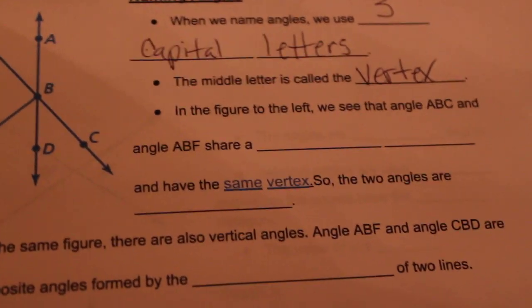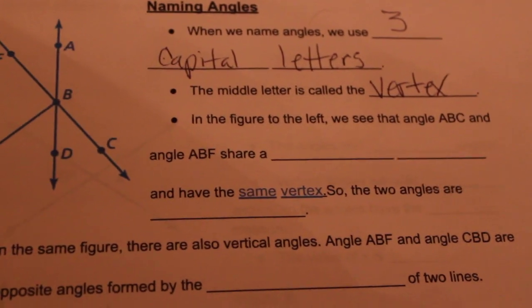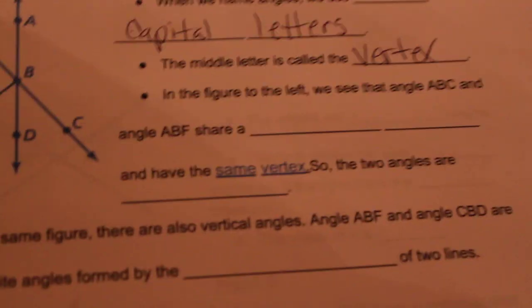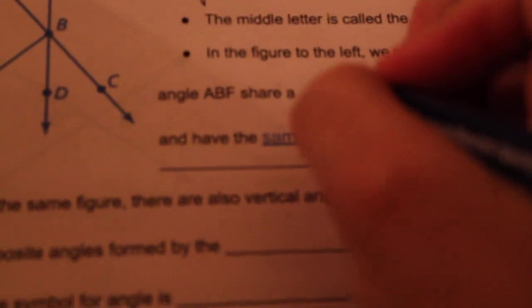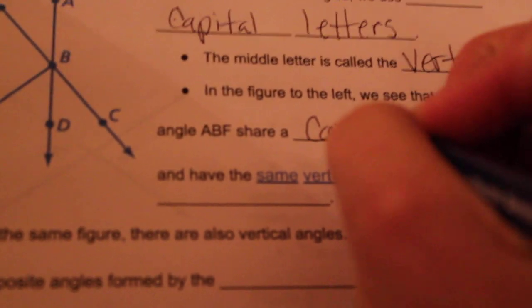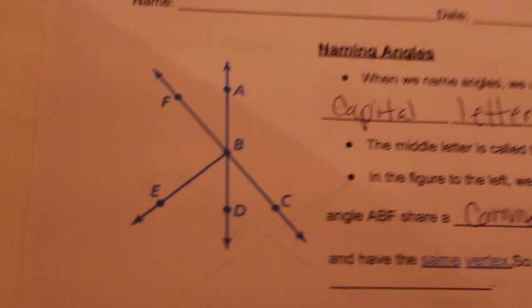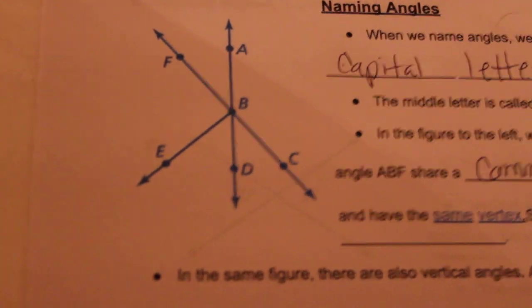Also in this figure to the left, we see that angle ABC and angle ABF share a common side. If you're not sure, now would be a good point to pause the video and look them over. Let's continue.